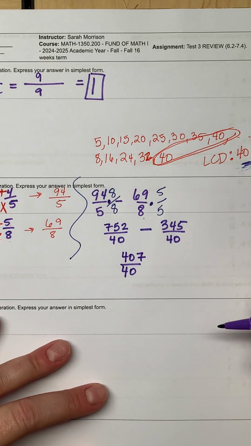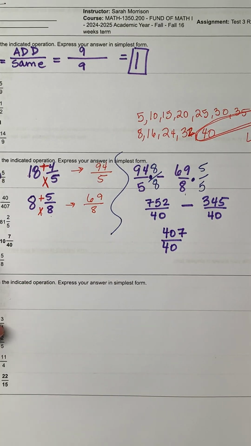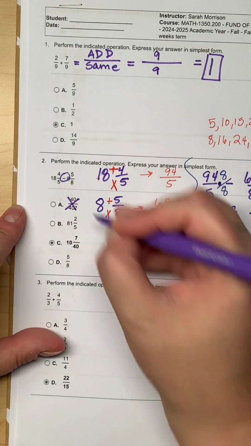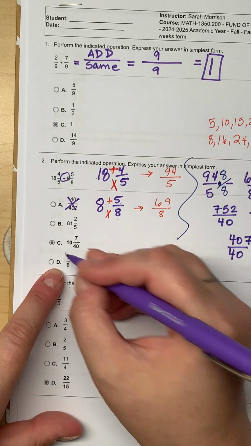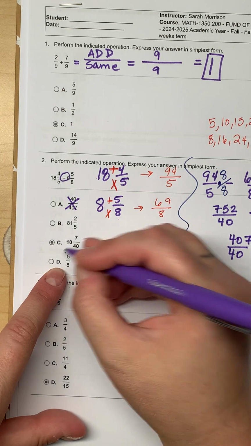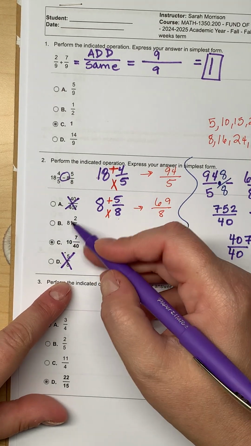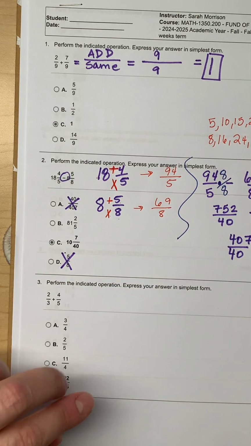And if you look at your answer choices, A is close, but it's upside down. D is not even what we have, so that's definitely wrong. And then these other ones, we don't know. We might have to do some witchcraft.